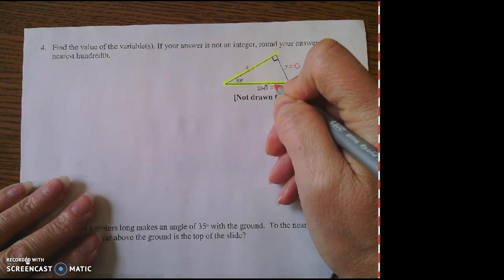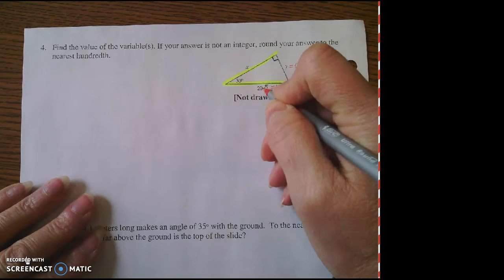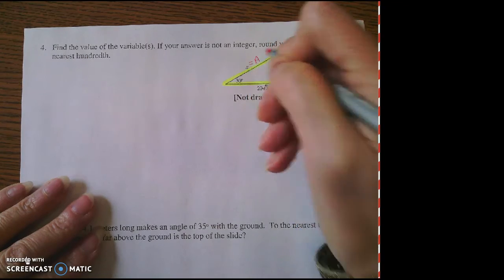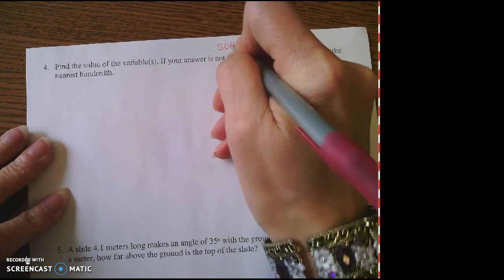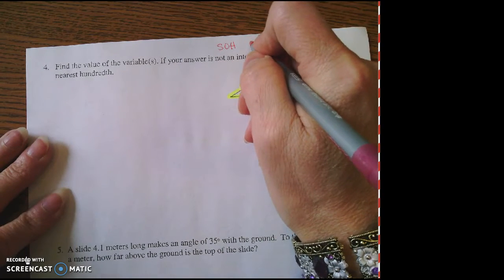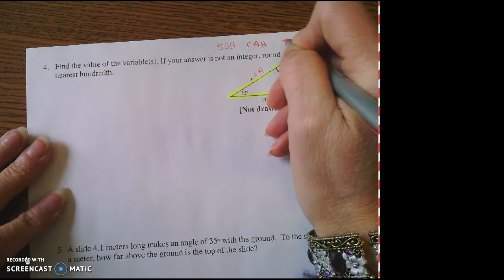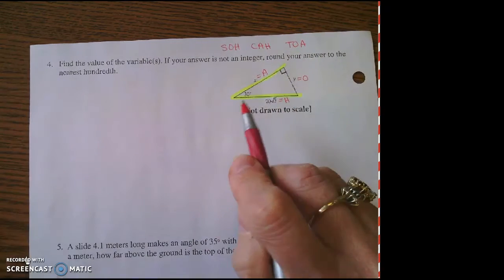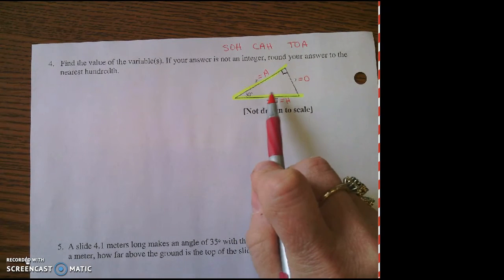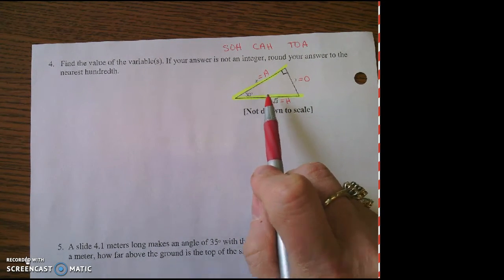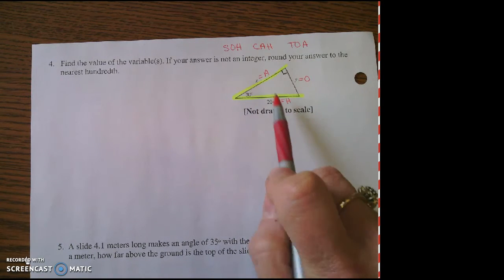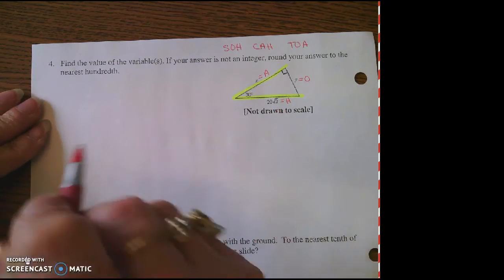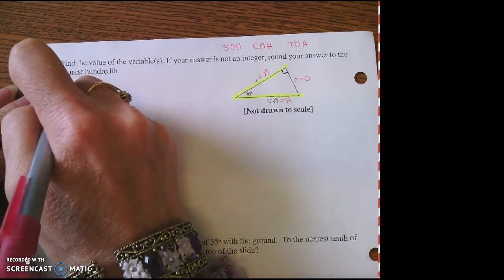20 square roots of 3 is my hypotenuse. Remember, that's just a decimal. And then x is my adjacent. Well, I want my mnemonic here to help me remember: SOH CAH TOA. All right, we need to solve for x and y. Well, you can't solve for both at the same time. So let's say we solve for x first. So x is adjacent, and we have the hypotenuse. So we're going to want to start with cosine.